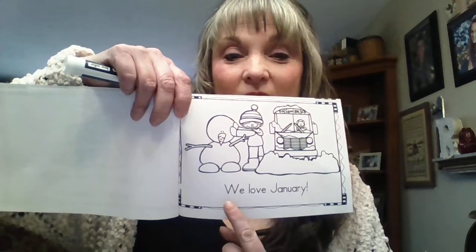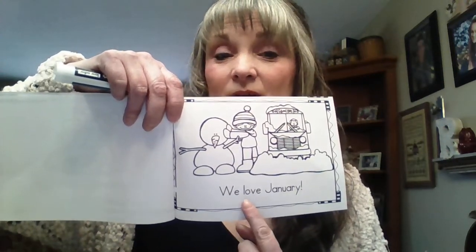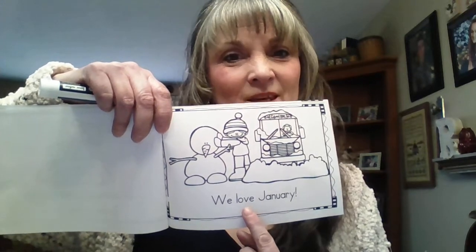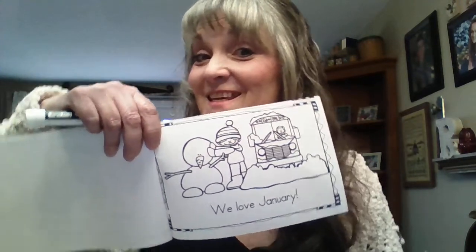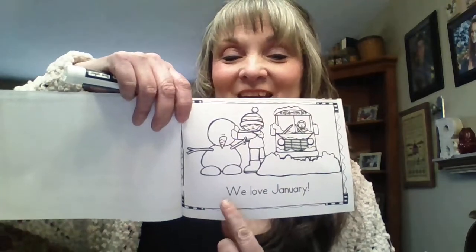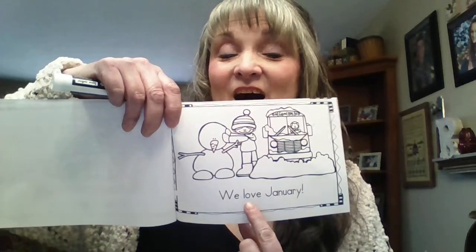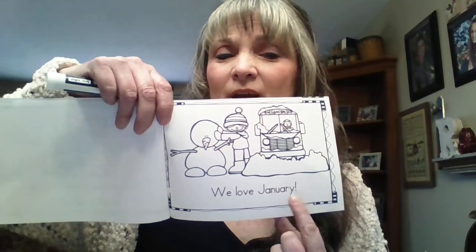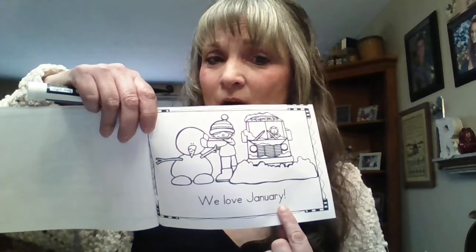Last page. We, what is that? L-O-V-E. L-O-V-E spells love. Let's try again. We love January. Hey, wait. That's not a comma. That's not a period.